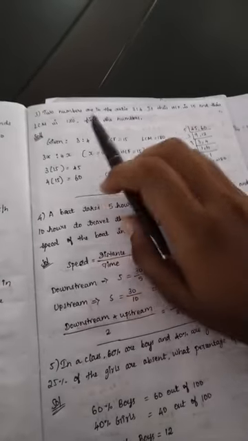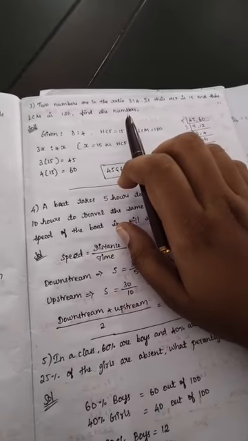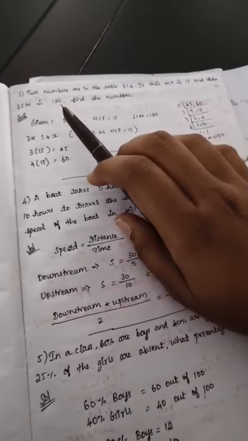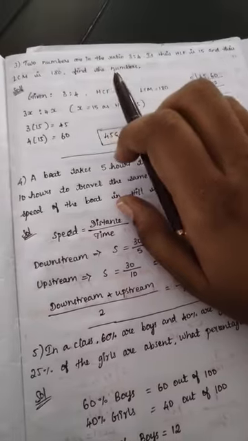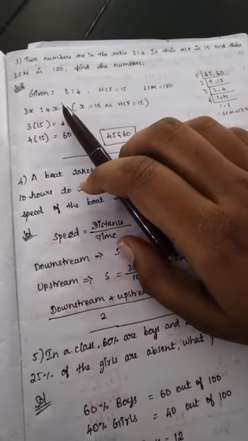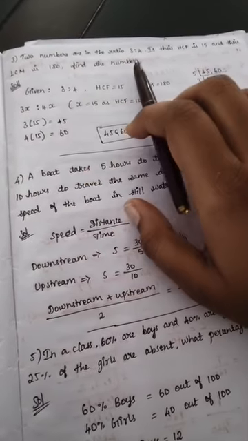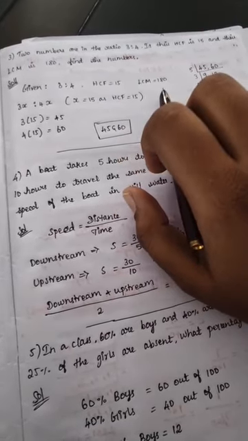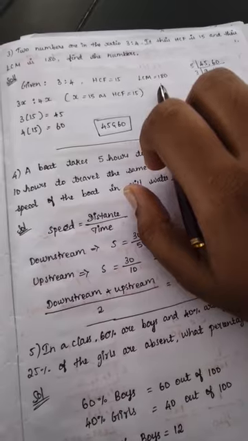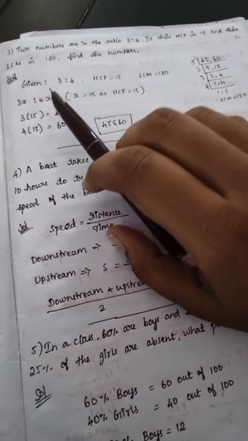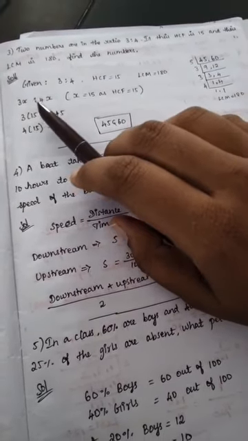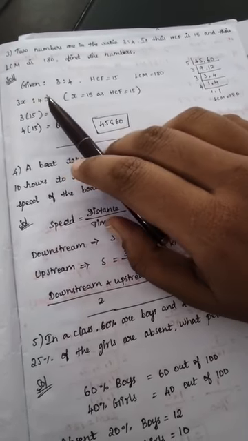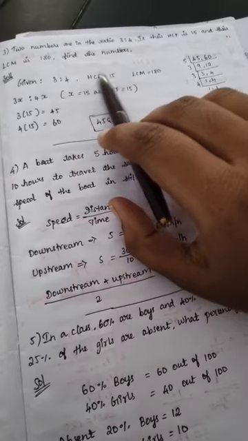The third question is, two numbers are in the ratio 3:4. If their HCF is 15 and their LCM is 180, find the numbers. So they have given the 3:4 ratio, the HCF value 15 and the LCM value 180. So we have to identify the numbers. For that, let's take 3x and 4x. So we should know the value of x, right? So let's take HCF as x.